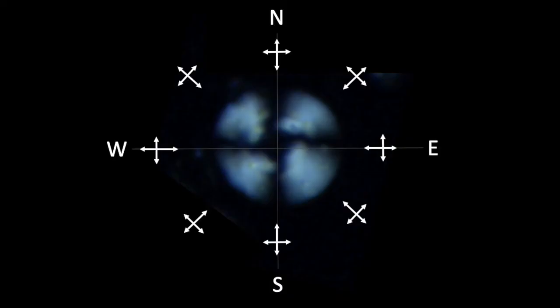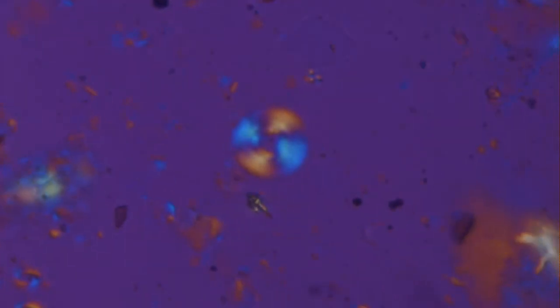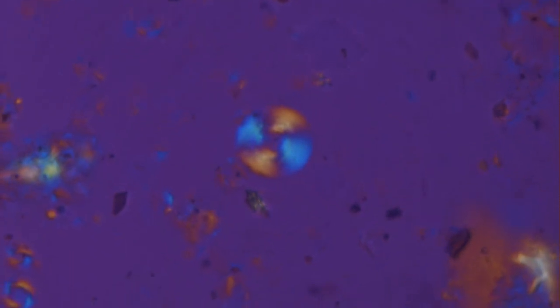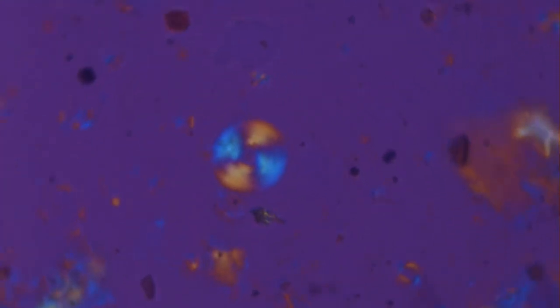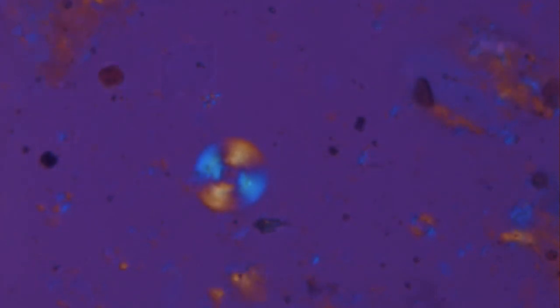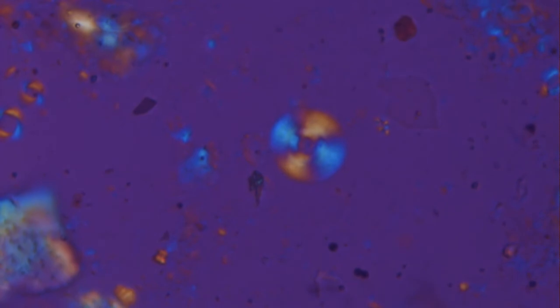Let's simplify the image now by removing those that are extinct. Let's simplify further and only keep the rays that vibrate parallel to the gypsum plate, northeast-southwest. Now let's insert the gypsum plate. The first and third quadrants acquire a first-order yellow retardation color, while the second and fourth quadrants acquire a second-order blue retardation color. Can you identify the extraordinary and ordinary orientations?